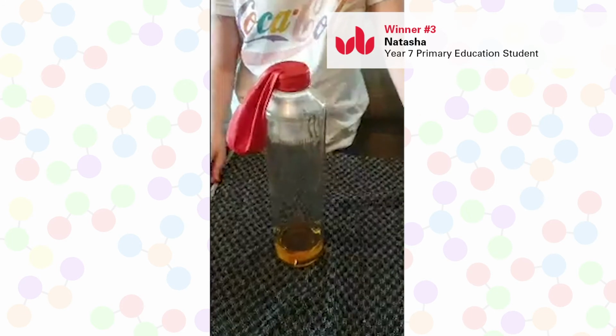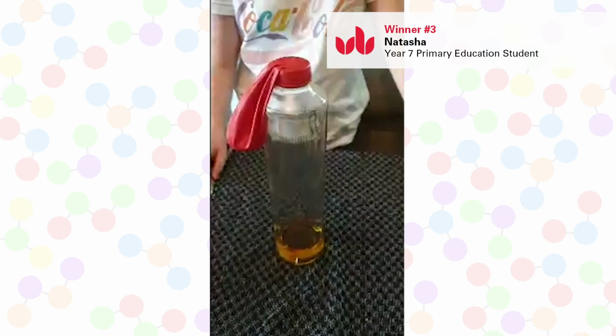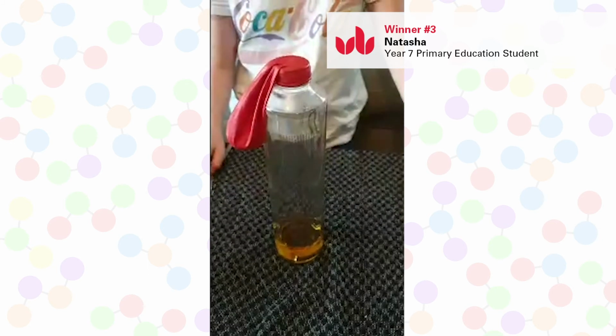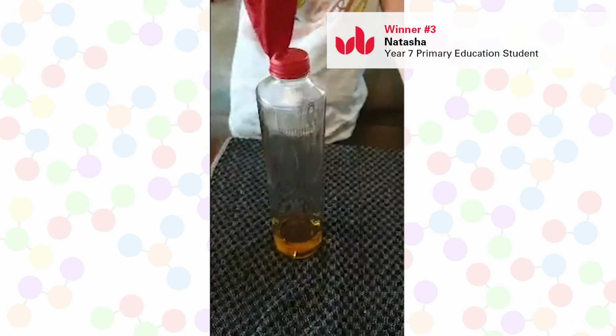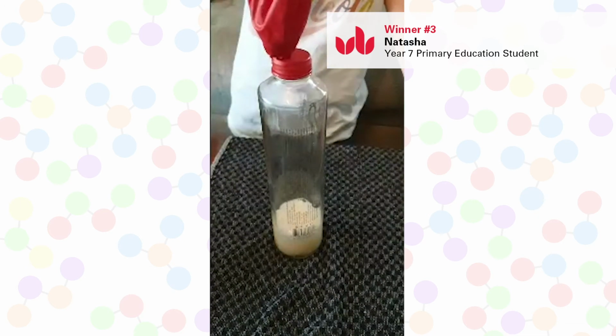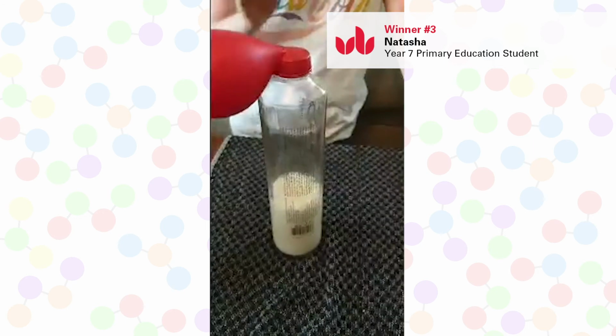When vinegar and baking soda are first mixed together, hydrogen ions in the vinegar react with the sodium and bicarbonate ions in the baking soda. The result of this reaction is two new chemicals. We can see how this causes the balloon to inflate.